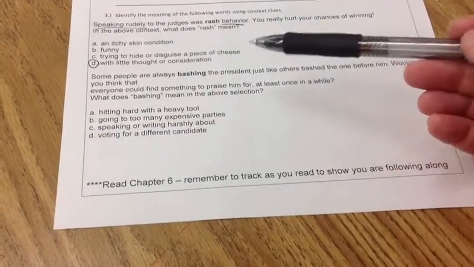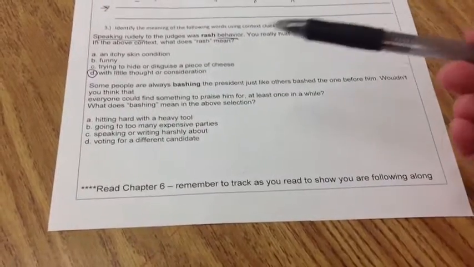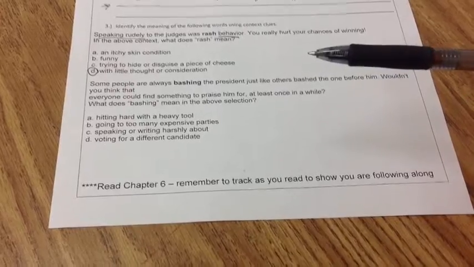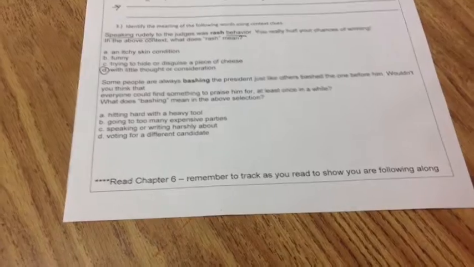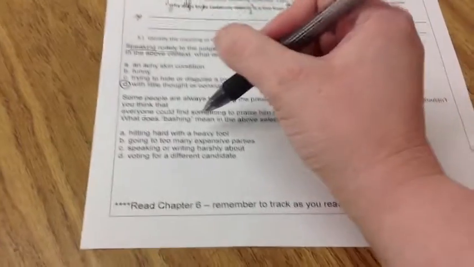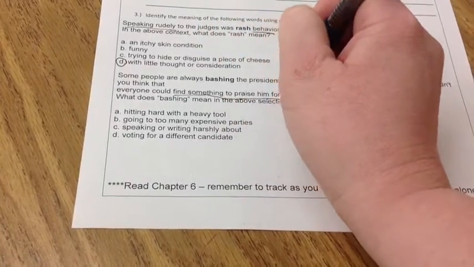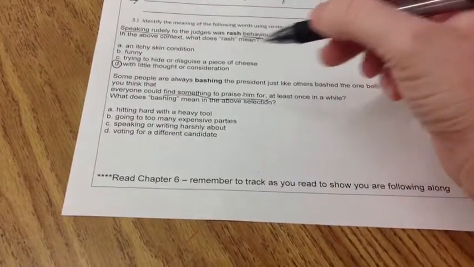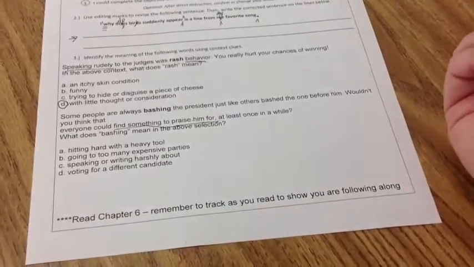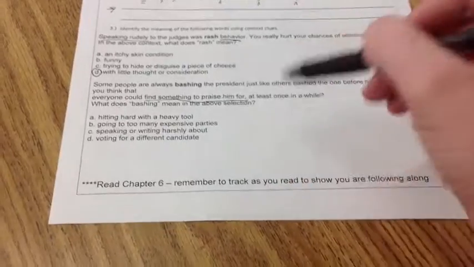Next, some people are always bashing the president just like others bash the one before him. Wouldn't you think that everyone could find something to praise him for, at least once in a while? What does bashing mean in the above selection? Well, my biggest clue right here is, wouldn't you think everyone could find something to praise him for? So I can see that praise would be the opposite because it says, wouldn't you think, right? And then I also know that people have bashed the other president. So this is something that's happened before. That's the opposite of praise.